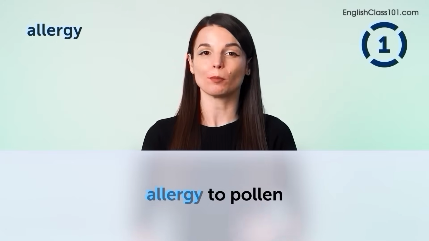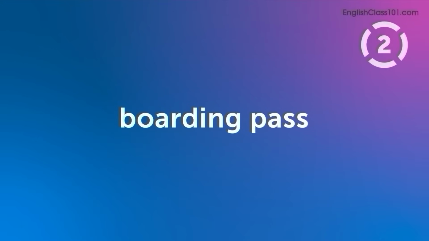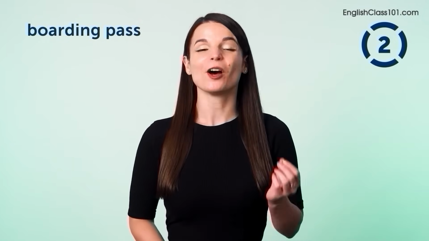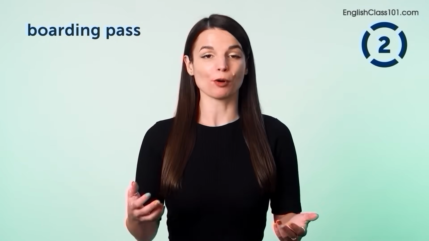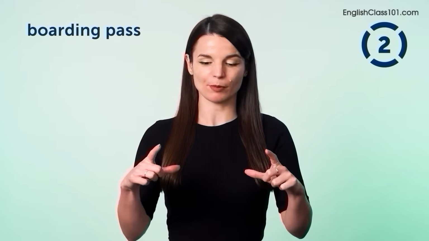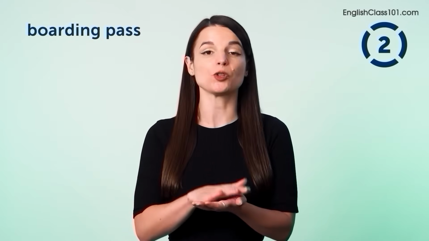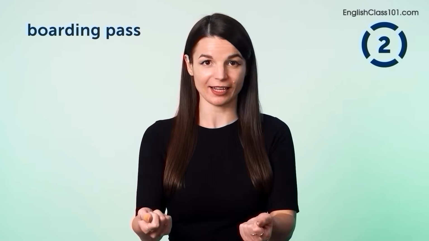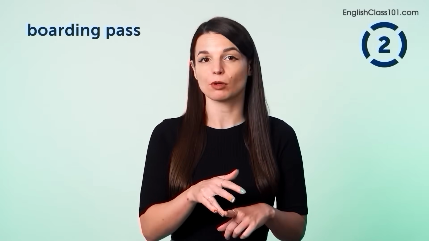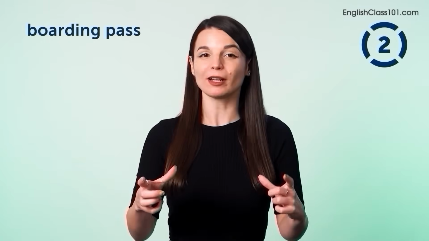Allergy to pollen. Next is boarding pass. A boarding pass is a piece of paper or a digital pass that you can show to airline staff when you need to get on a plane. So a boarding pass includes your flight number, your seat number, probably the gate that your flight will take off from. So a boarding pass is necessary to get on a plane.